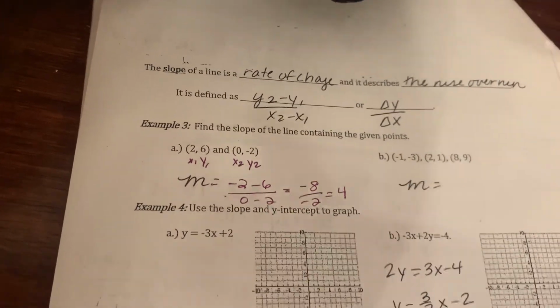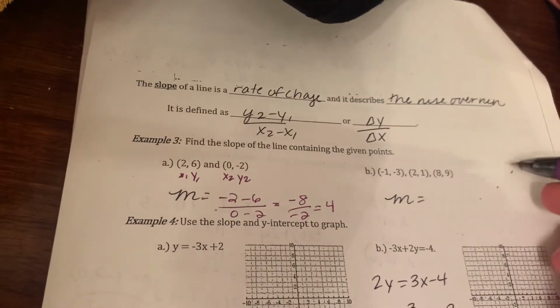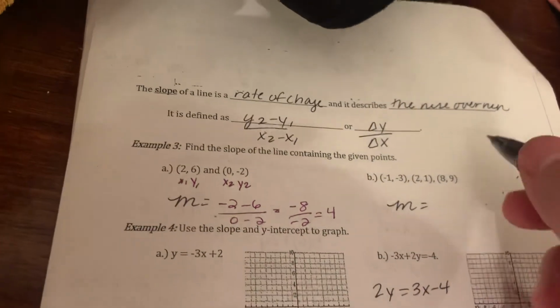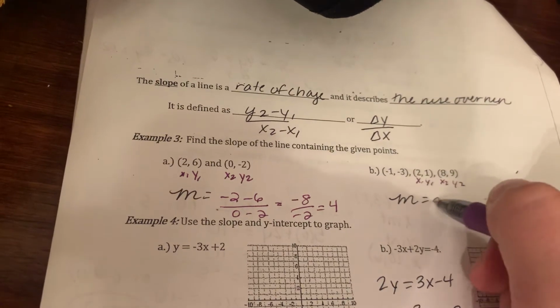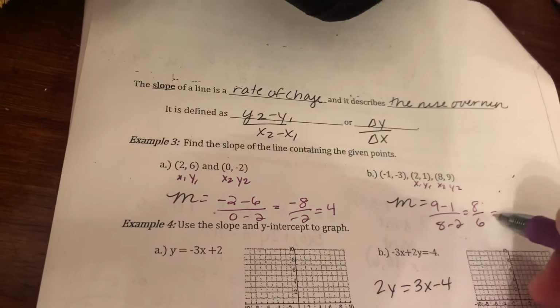Then it's 4. Here, if they give you 3 points on a line, all you need is 2 of them to find the slope. I'm going to pick the positive ones just because it'll be easier for me to see visually. And then you reduce.